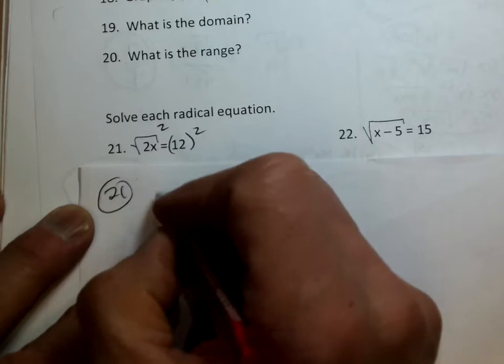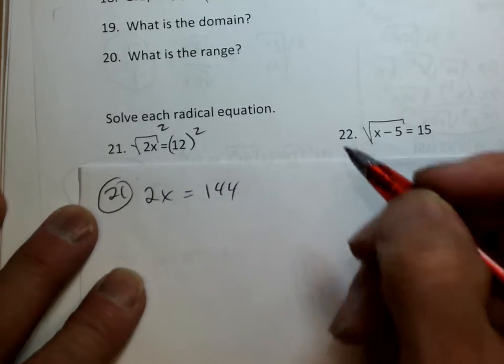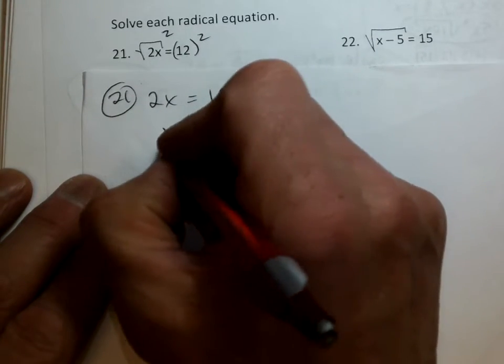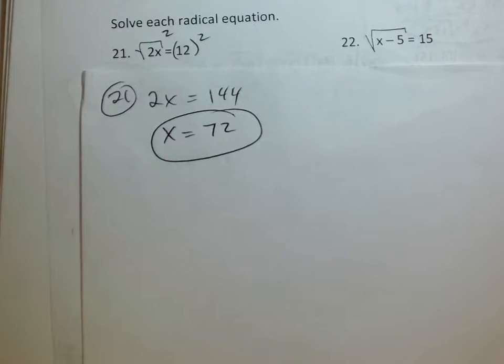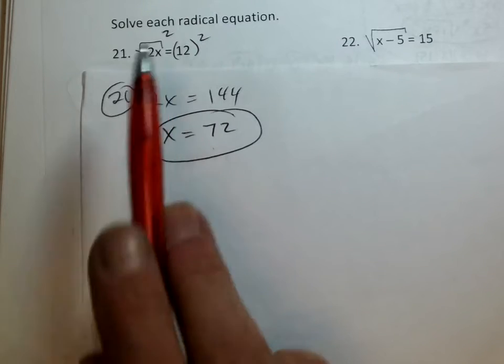So if I square both sides, I have 2x equals 144, right? Divide by 2, x equals 72. And 72 makes sense. If I were to plug 72 in, I would still have a positive value. So I'm okay. That's a good answer.